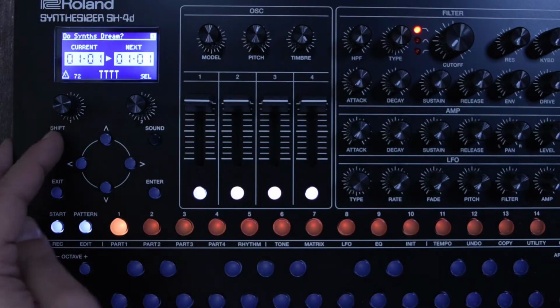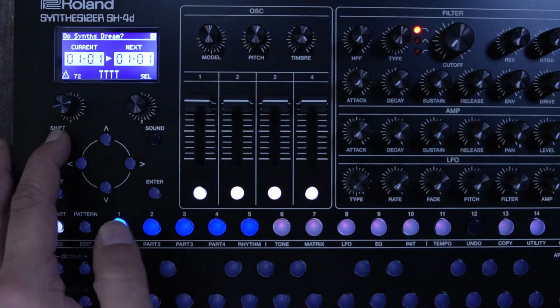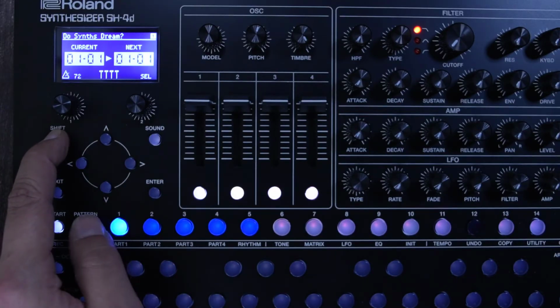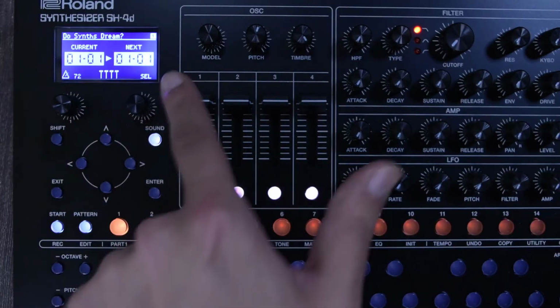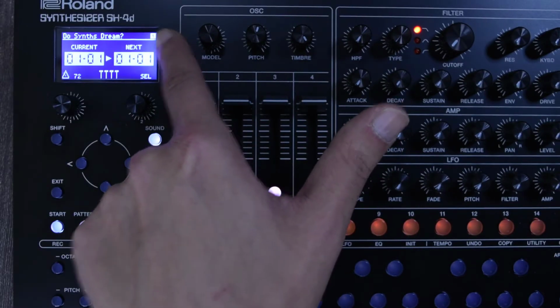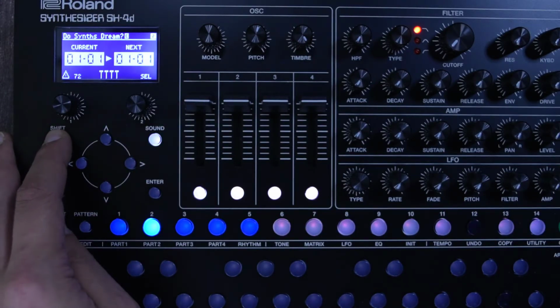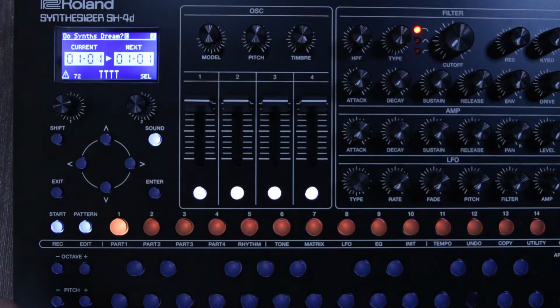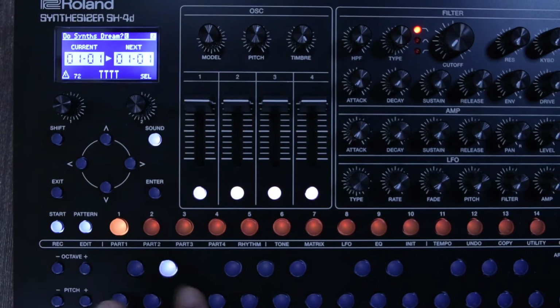So how do you know that? Well, if you go to shift, it's going to let you select the different parts. So right now we are standing on pattern number 1, on part number 1. And you always know where you're standing with the number right here at the top. So if I do shift and I go to the 2, now I am standing on the tone or the part number 2, which is going to be a synthesizer of this pattern.